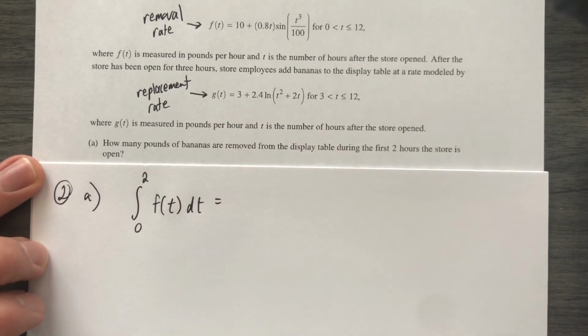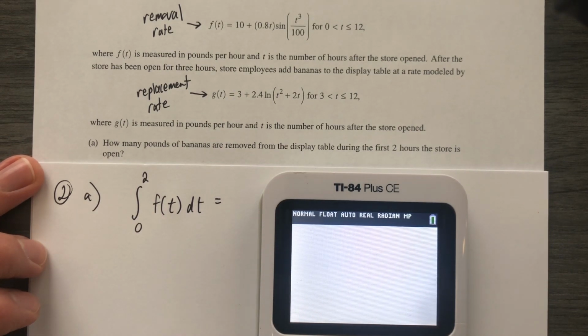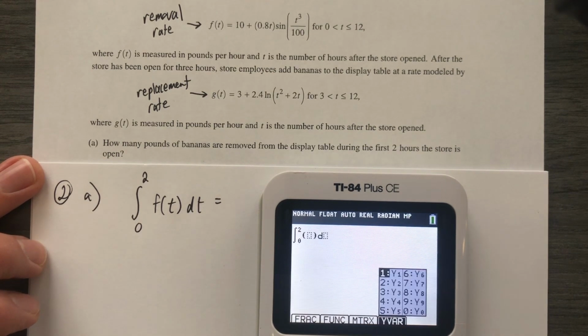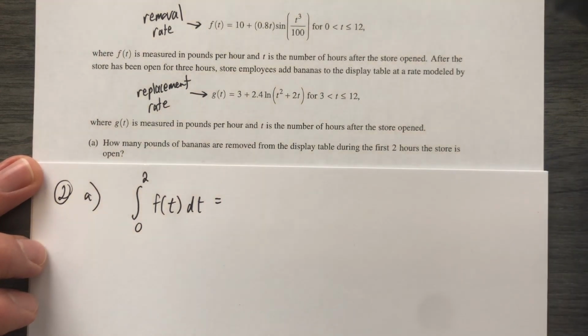So I have already typed these functions in my calculator. Take a moment and do that if you need to. Everything on mine is already typed in. I'm using x instead of t, and we're going to figure out what this is. So here we go. Math 9 from 0 to 2, and f is the y1 function on mine, with respect to x, or t on paper. And I end up with 20.051.